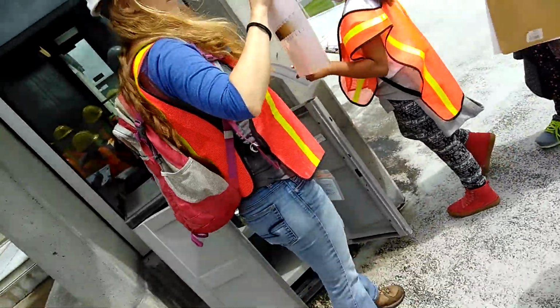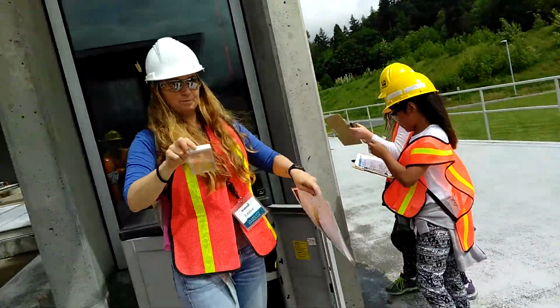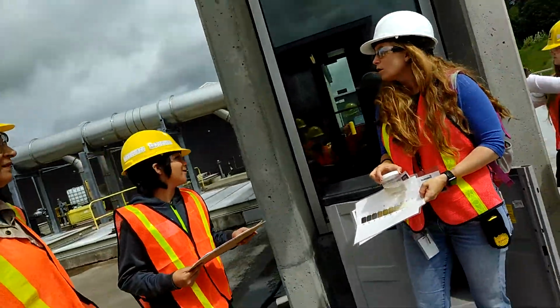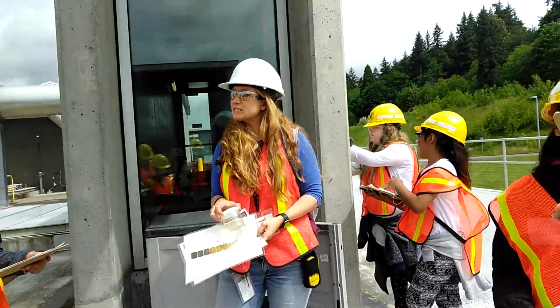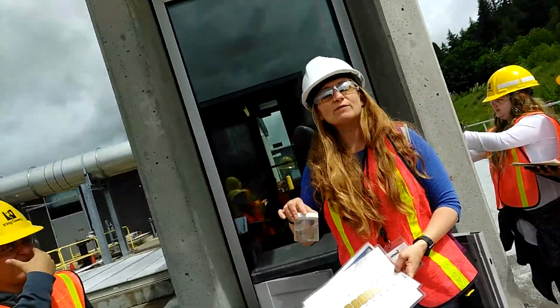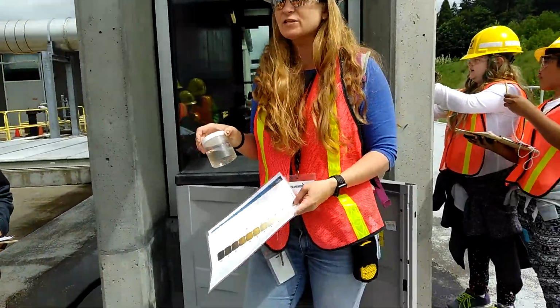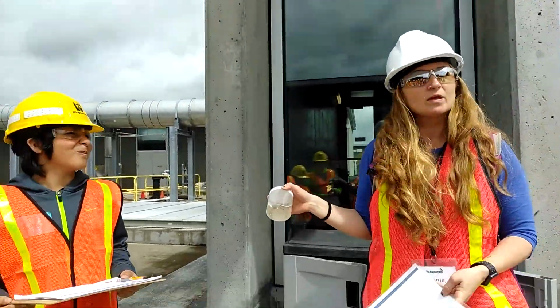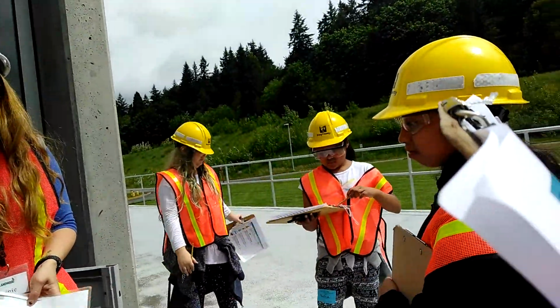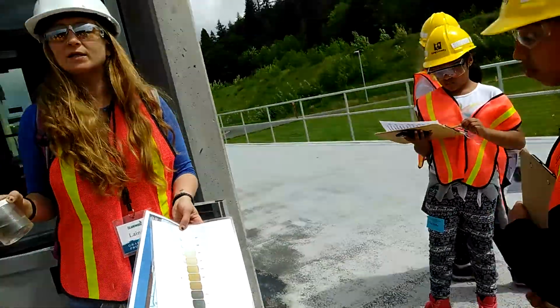Is it okay to drink? No. Not even yet. Don't even think about it. But let's talk about what we've just taken out of the water. So our first stop, we took out trash, right? The second stop, we took out the organics. So now what do we still have left in the water?